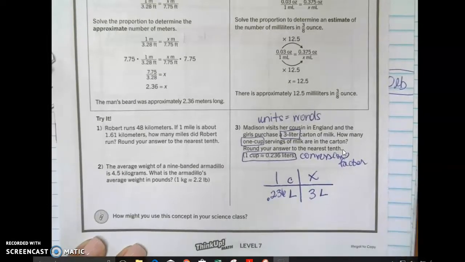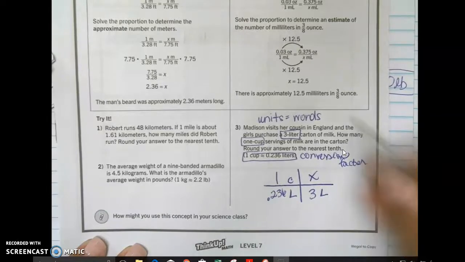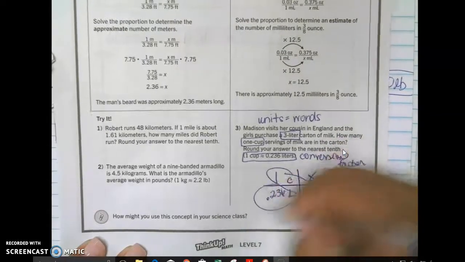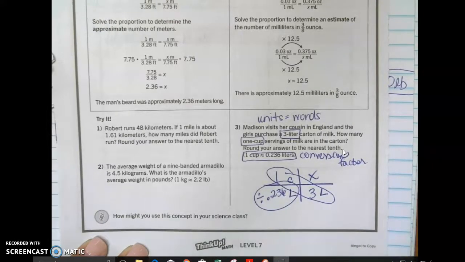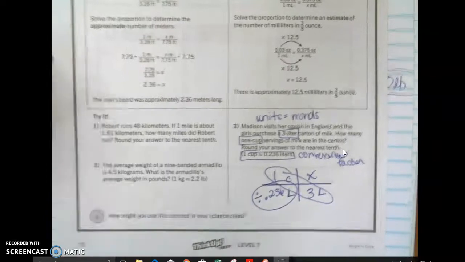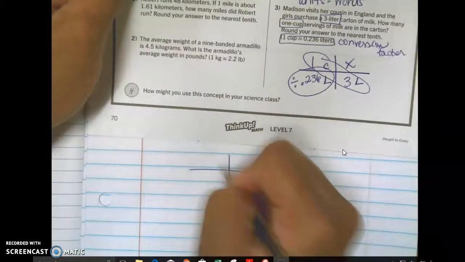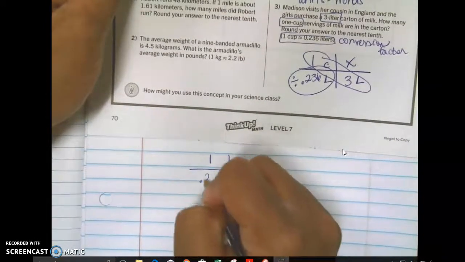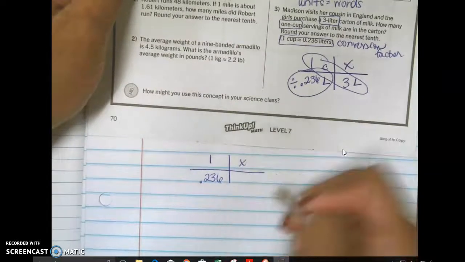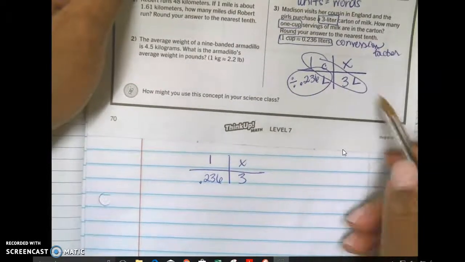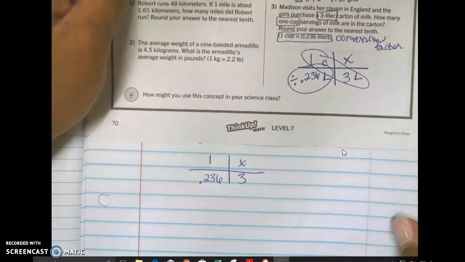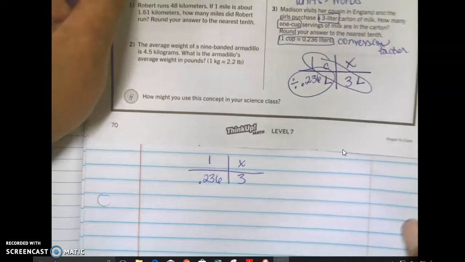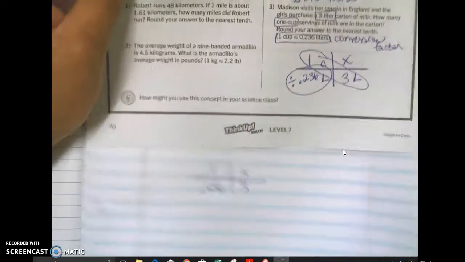Then how do I solve? Multiply and divide. Baseball in the back. Everyone should be writing this down. So I need to show work on separate paper because I don't have enough room for that. 1 cup, 0.236 liters, X cups, and 3 liters. Yeah, because you're going to have to do long division. Do you have room on your paper to do long division? No? So you can do it in your notebook if you need somewhere to show work.